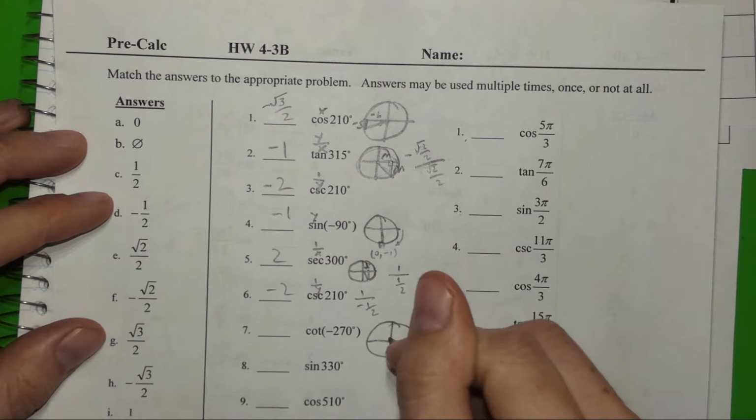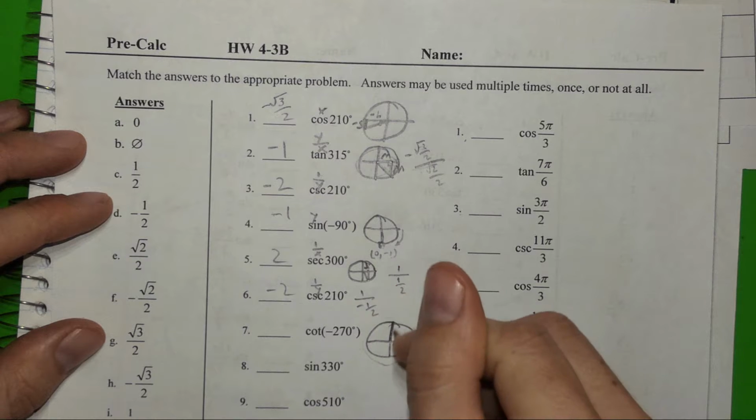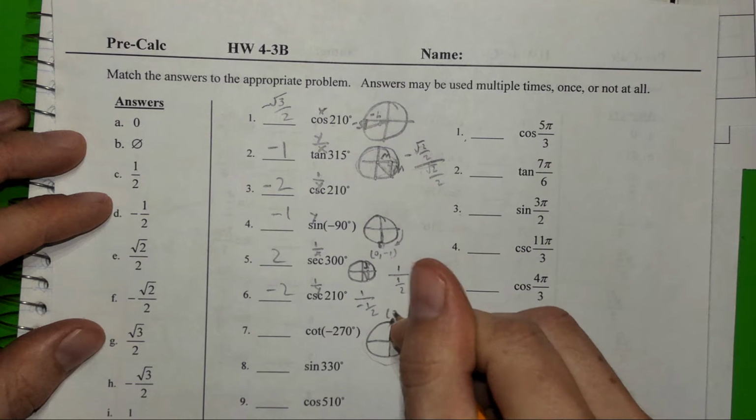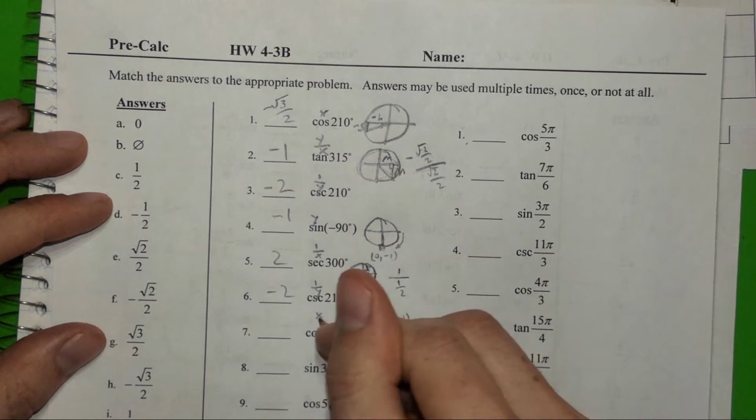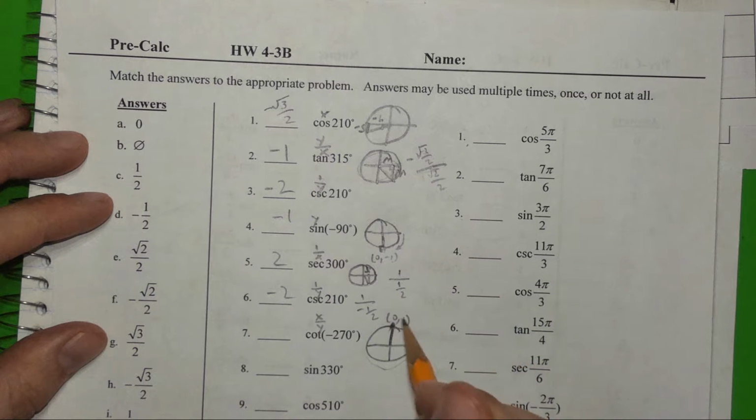Negative 270 degrees, that's the same as positive 90 degrees, the point 0, 1. Cotangent, x over y, that's 0 divided by 1, which is 0.